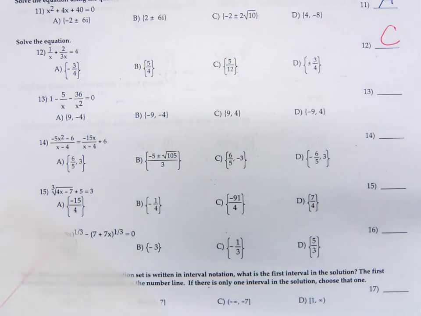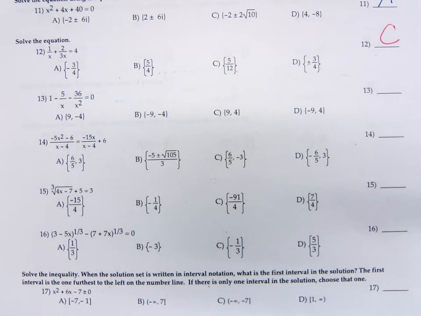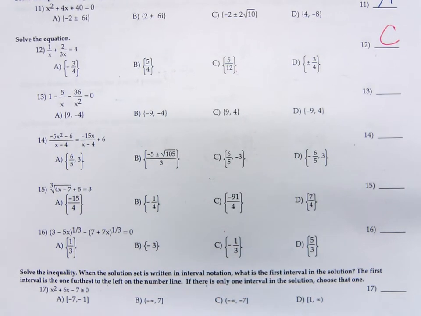Sometimes students ask, will these be the exact same problems on the test? No. Different numbers, just like your homework and my homework are different. Okay? Different numbers. But they'll work out similarly.